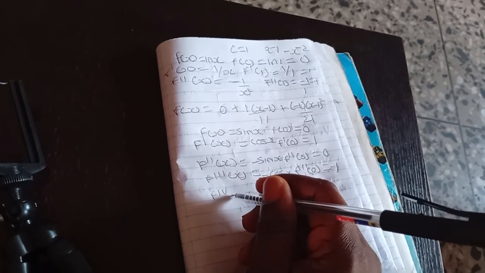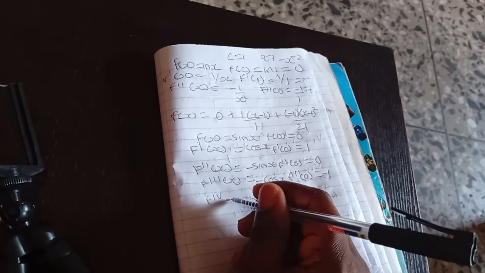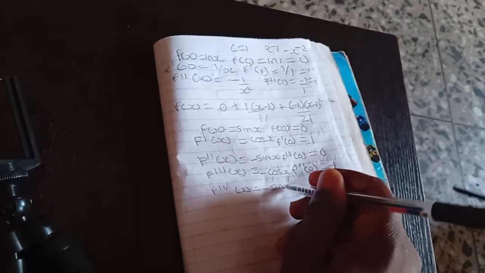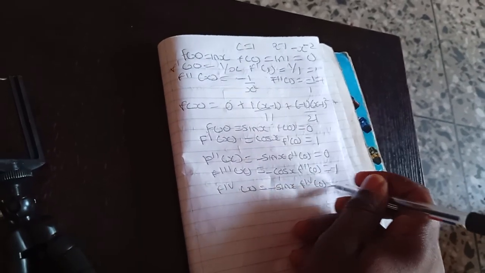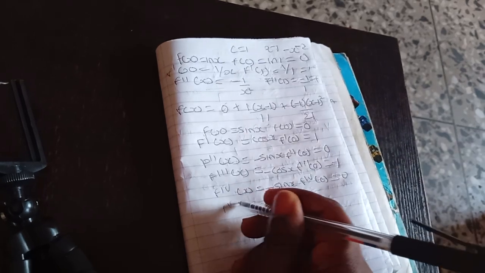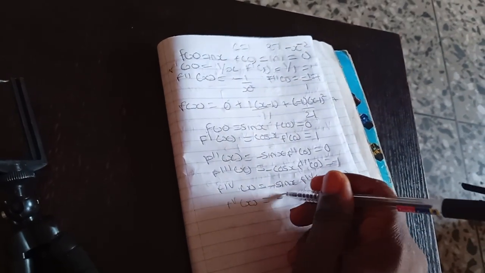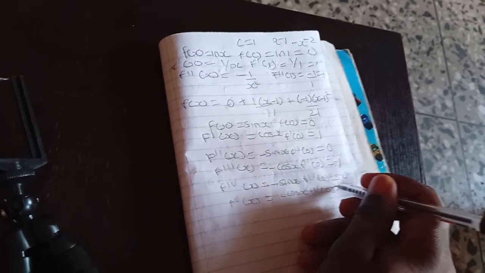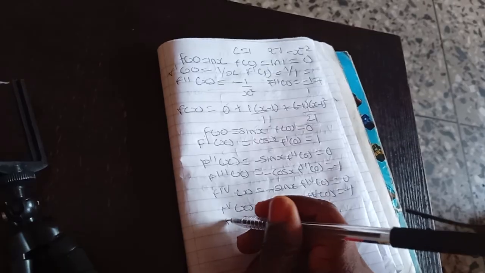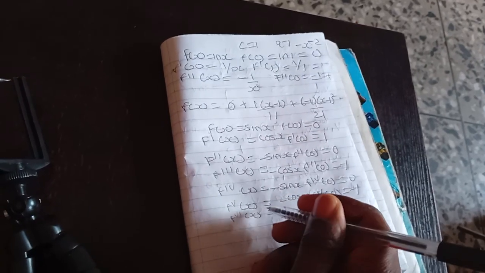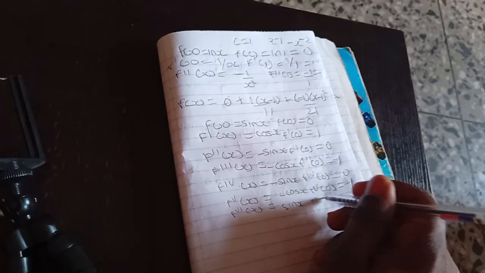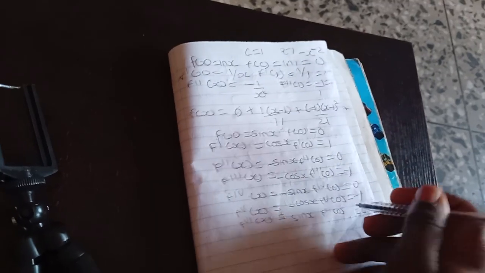So f prime prime prime, that will be of x. So that will be minus sin x, which is 0. So differentiate it again. That is minus cos x, which is minus 1. So differentiate it again. That is sin x, because cos x will give me minus sin x. And what is sin 0? So that's how you keep on doing it.